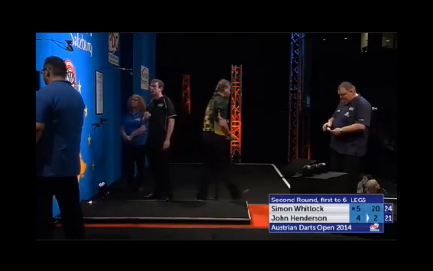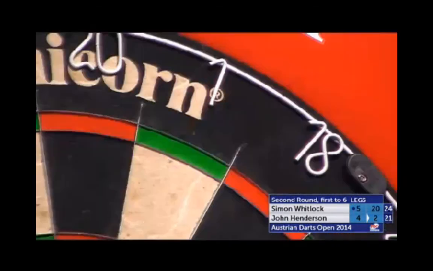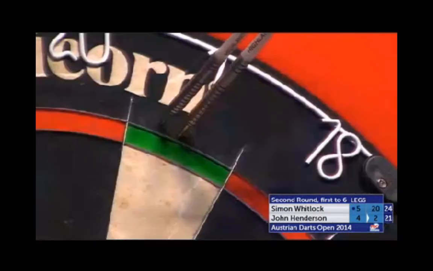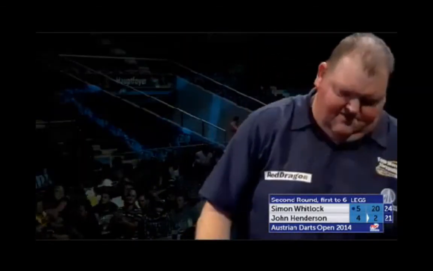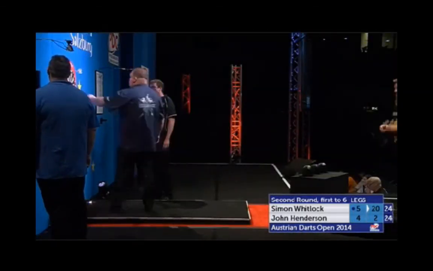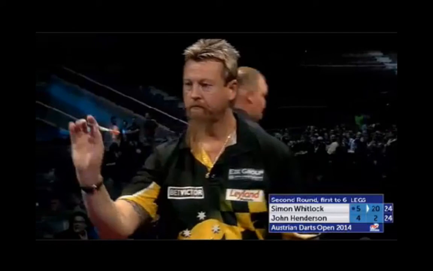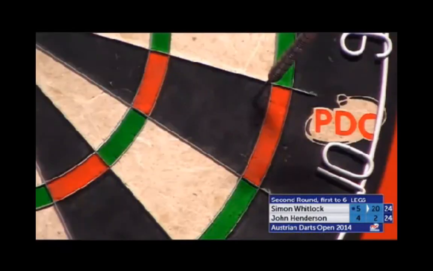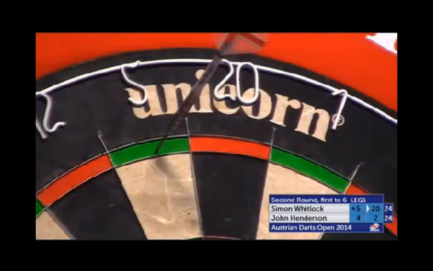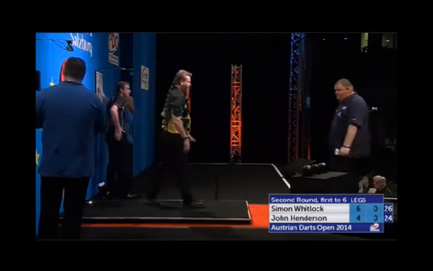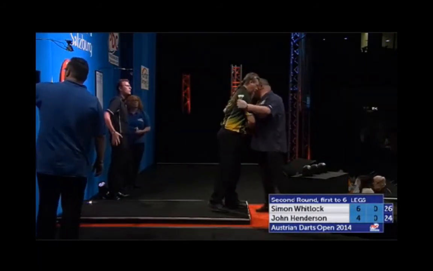John requires 2. Whitlock was hitting everything early on in this match, that big 106 checkout that put him 3-1 up. Surely this one's got to go in. Well, if he hits the barrels, it's definitely in. Oh! Unbelievable from Henderson. Simon requires 20. 24 darts apiece. Whitlock has a little wry smile. He can't believe it. Double 5. And John gets it. Game on. And Simon Whitlock gets the match, a 6-4 win. Well, it wasn't pretty towards the end, but it's Simon Whitlock who'll be taking on Phil Taylor.